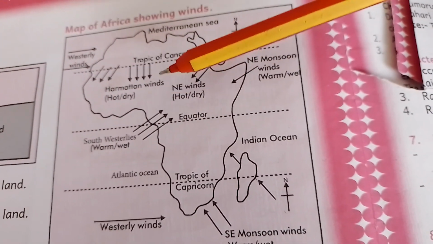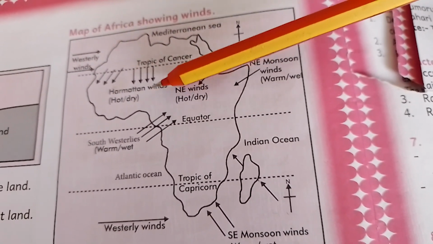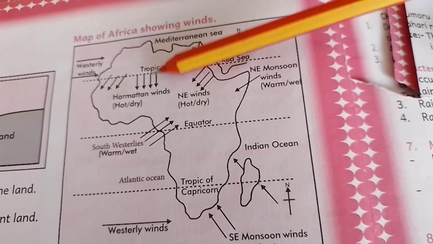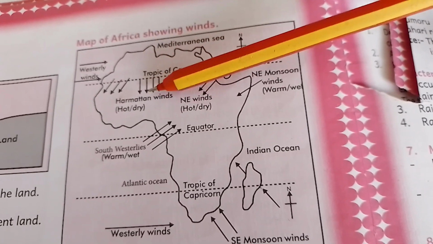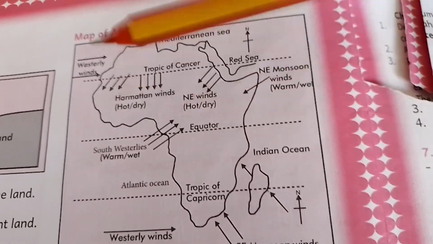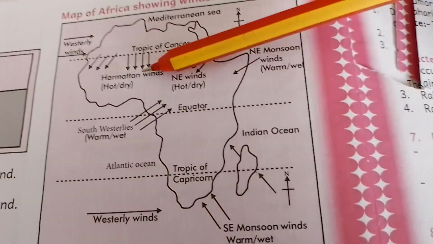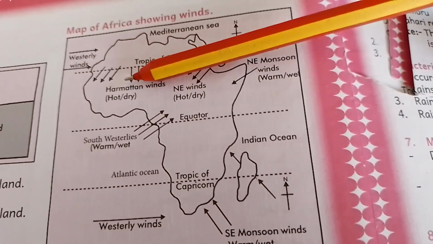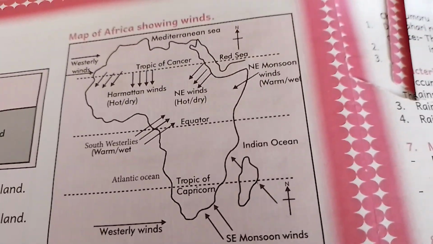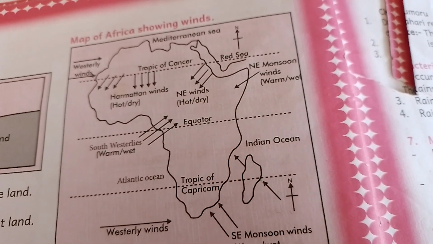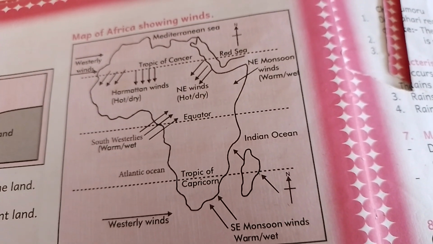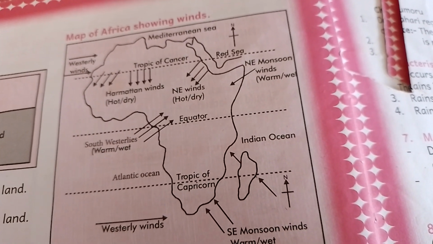Then we have Harmattan winds that blow across the Sahara Desert. They are hot and dry. If they bring an X here asking the type of the winds in this region, these are the Harmattan winds. They are hot and dry. One feature why they are hot and dry: number one, they originate from land to sea. Number two, they blow on land for a long distance, and lose water on their way.